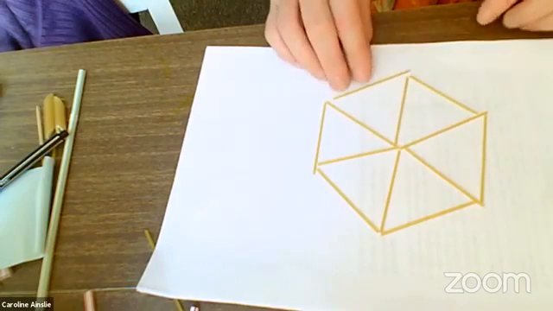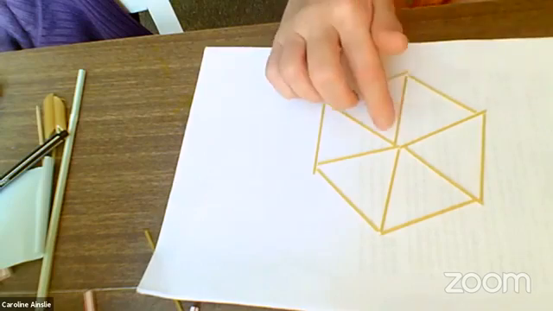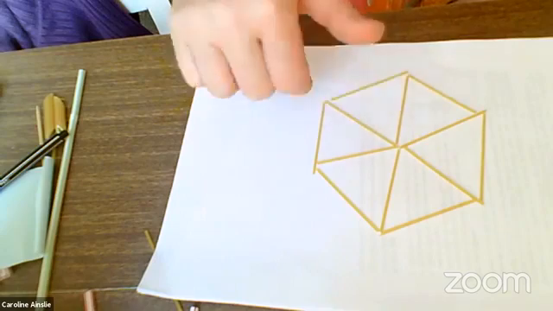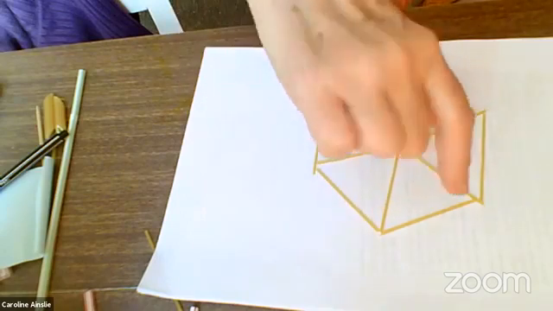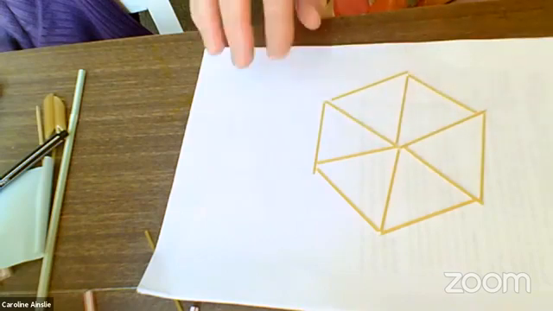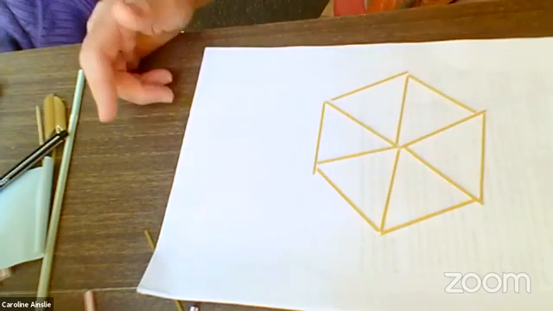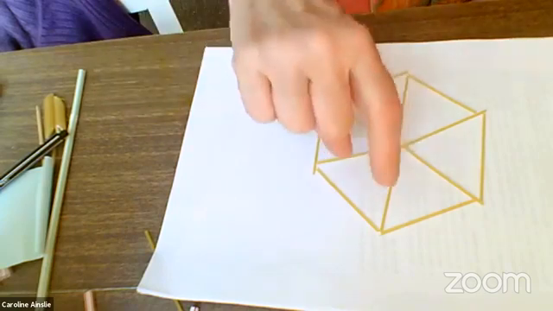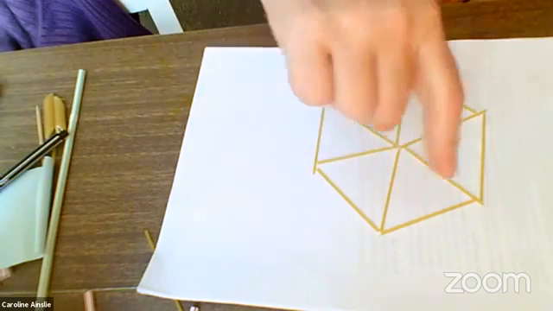There we go. Almost got it right. Are they the same, only moved around? So that triangle looks like that triangle, looks like that triangle, looks like that triangle. They're kind of brother and sister triangles. They're the same triangle. They look the same. They're like twins. They're just facing a different way.